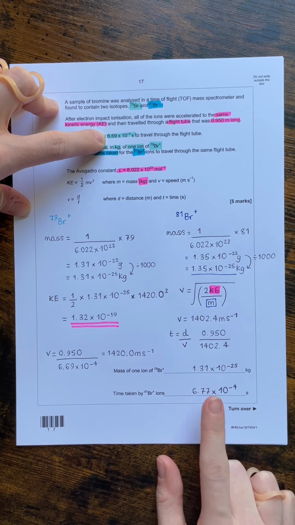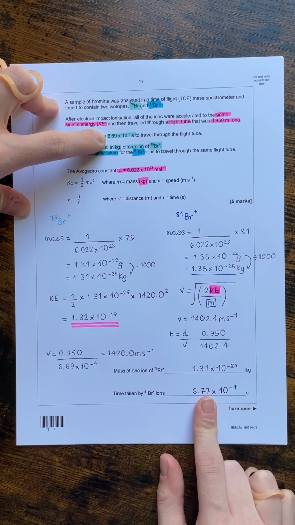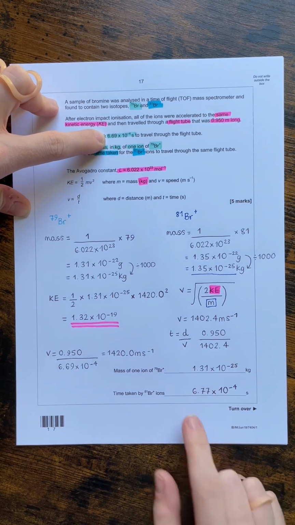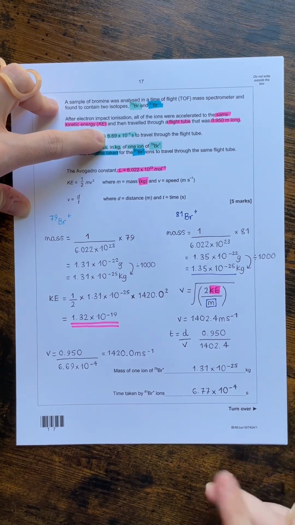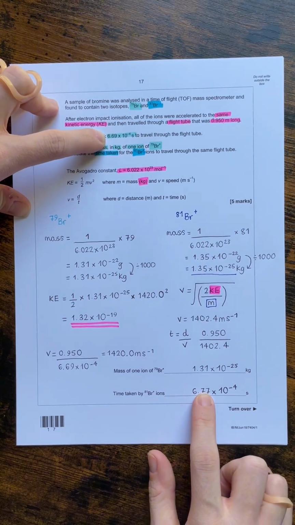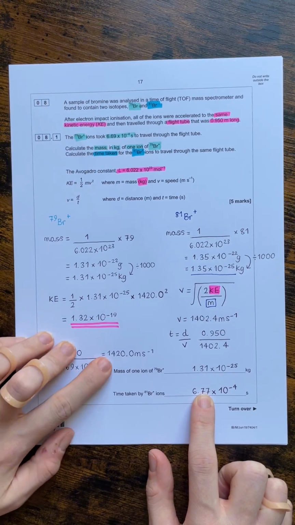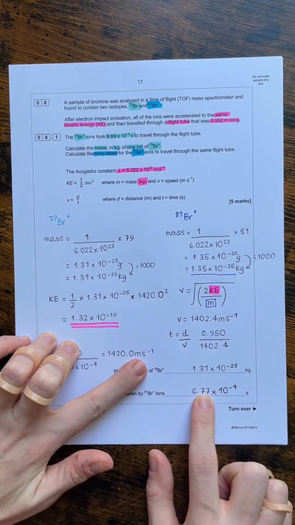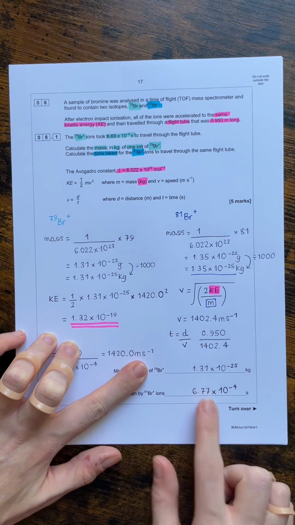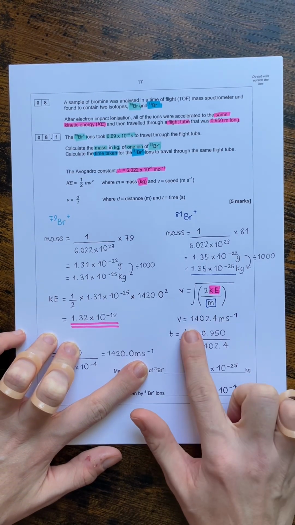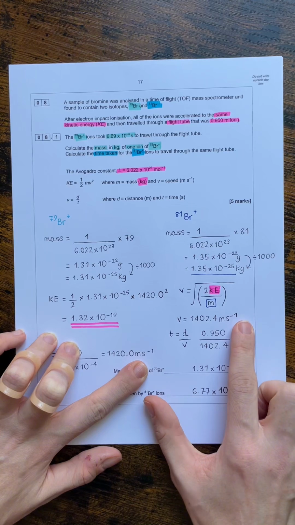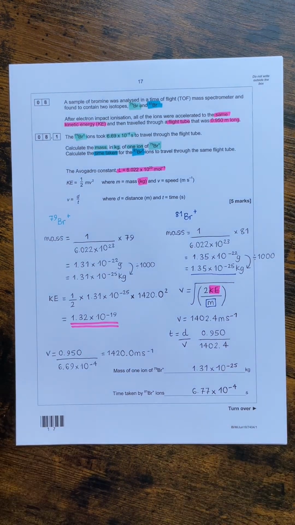So it took slightly longer to travel down the same length of flight tube. Makes sense because it's heavier, it's not going to travel as fast. Same thing for the velocity. The velocity of the lighter ion covered more meters per second than the velocity of the heavier one, which covered less distance per second. Again, that makes sense.